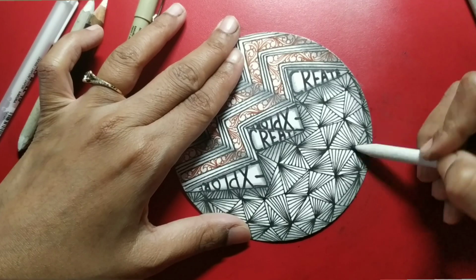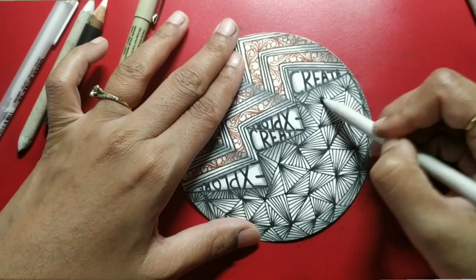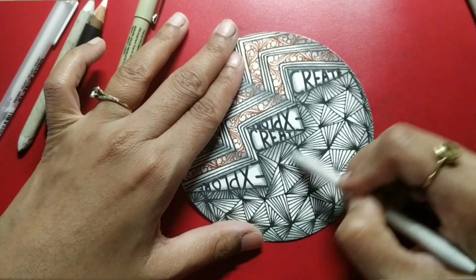Pull it towards the center, but do not blend too much because we want to highlight the center.